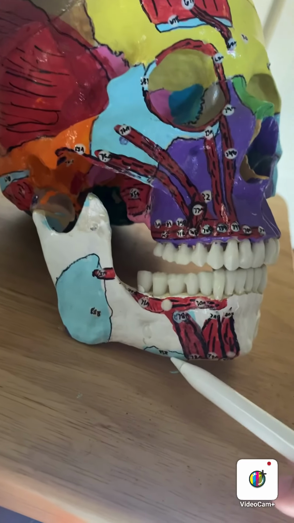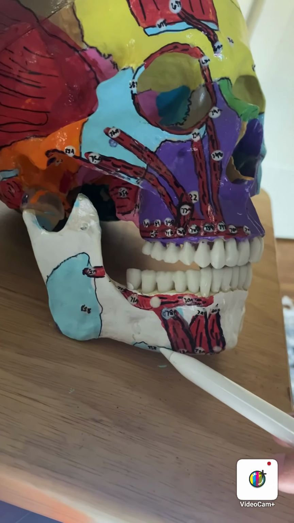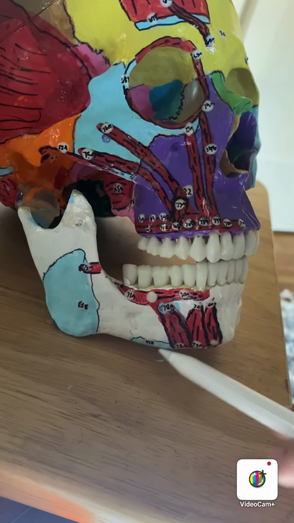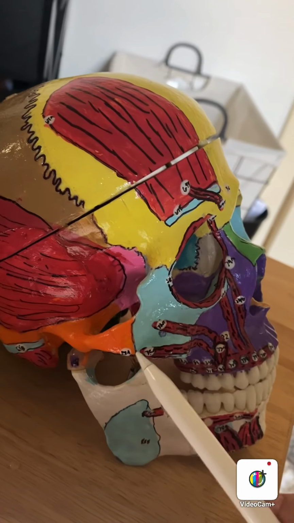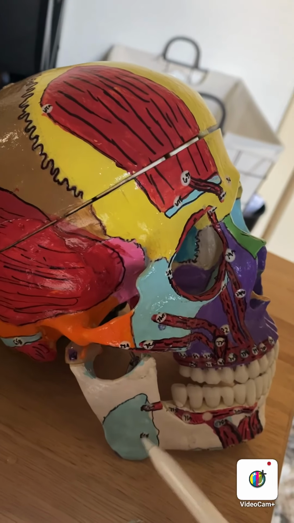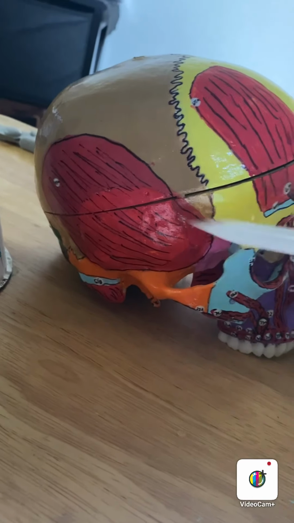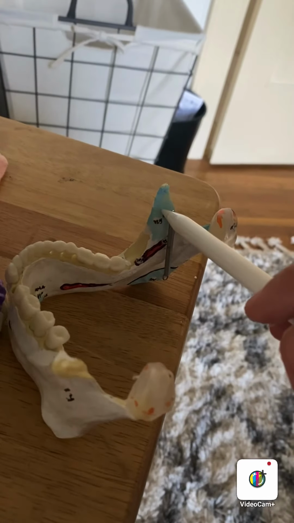And then right here is where the platysma inserts at the lower border of the mandible and muscle around the mouth. The masseter muscle originates at the zygomatic arch and inserts on the mandible right here at the outer surface. The temporalis muscle originates at the temporal fossa and inserts on the coronoid process of the mandible.